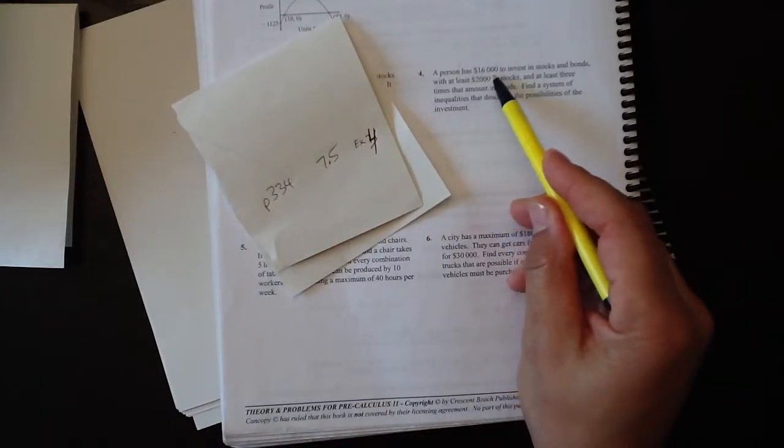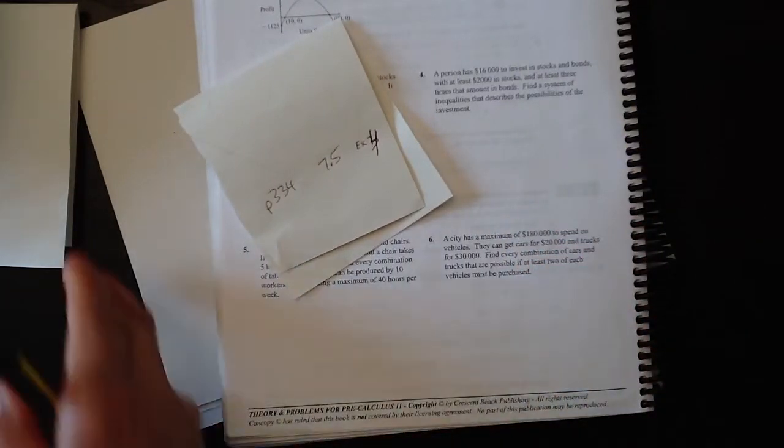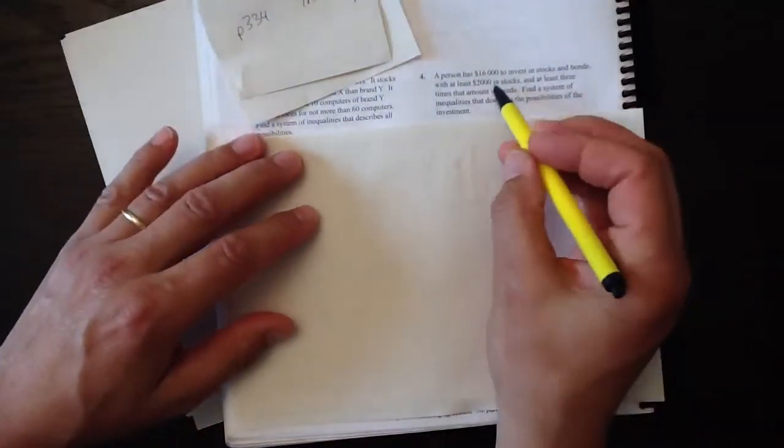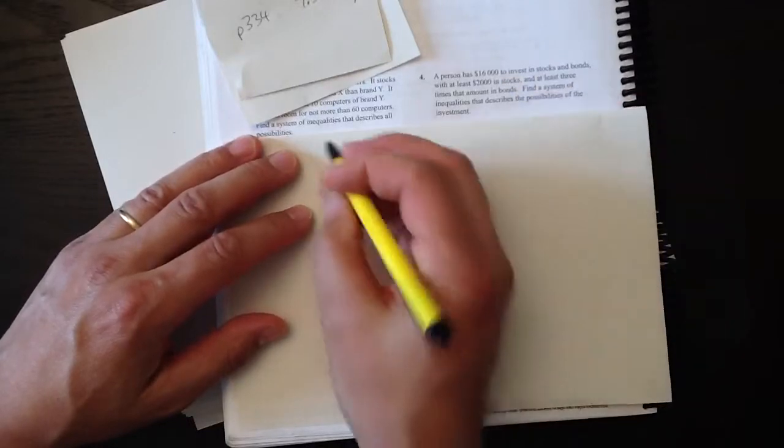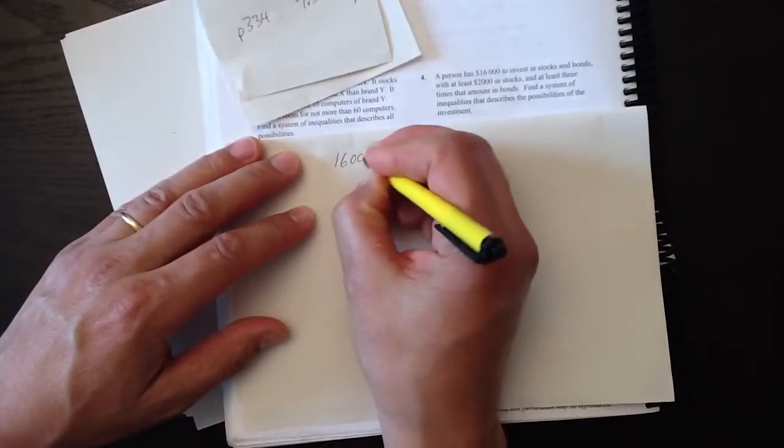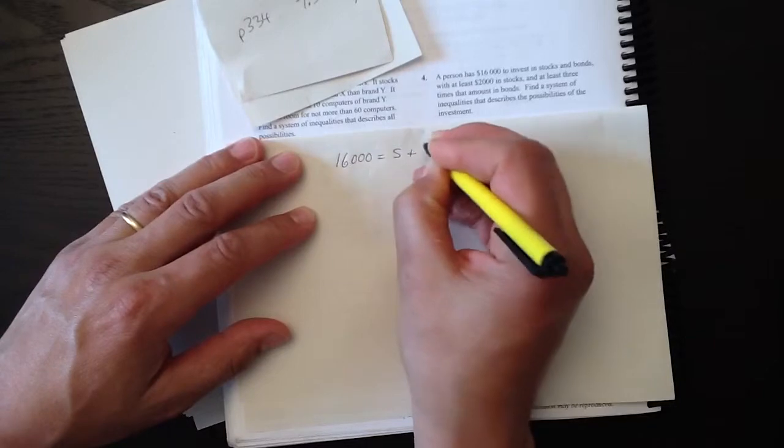Number 4, a person has $16,000 to invest in stocks and bonds. So whenever we have, let's start writing down the equations here. Whenever we have a total made up of two things, we can write that down as 16,000 equals your stocks plus your bonds.